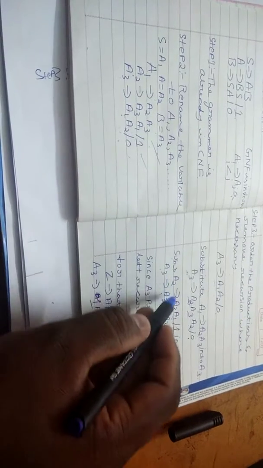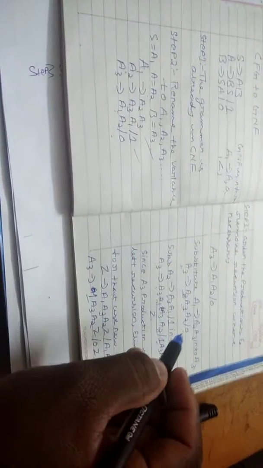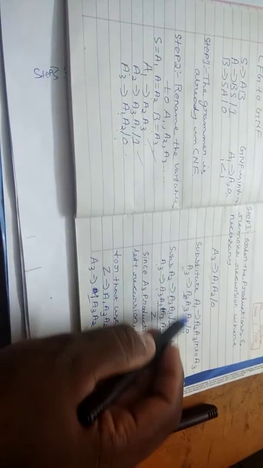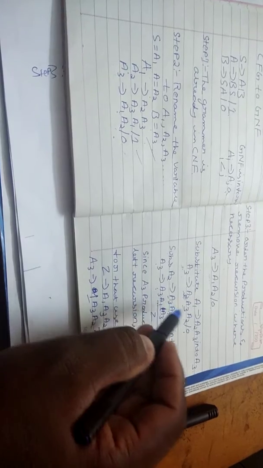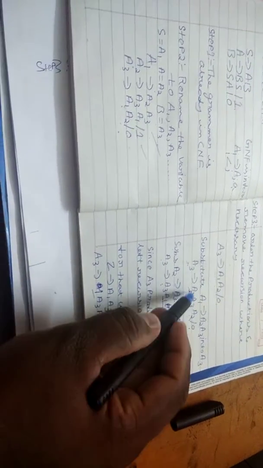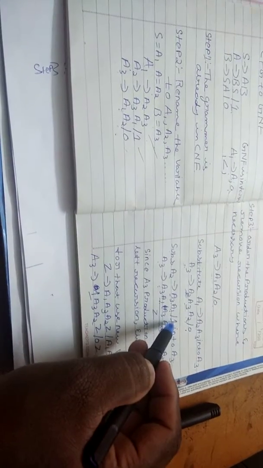Then, instead of A2, I substitute 1, giving 1 A3 A2. Then carry the 0 again.